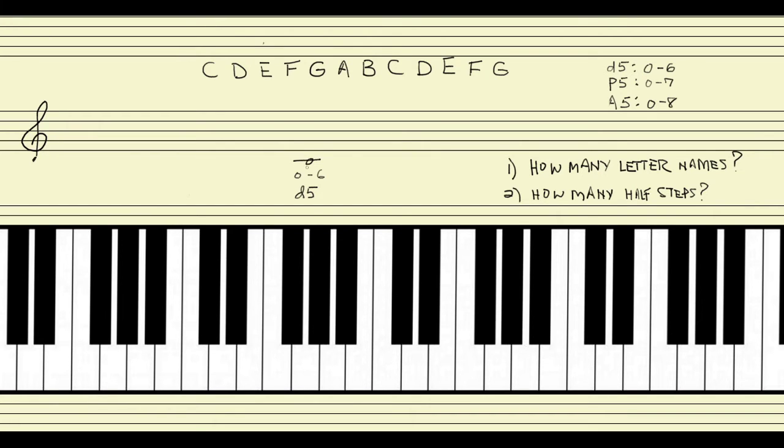Okay, so the first question I have to answer is, how many letter names am I going to travel? Well, anytime we have a fifth, we always have to travel 5 letter names. So if I'm starting on the C right here, what is 5 letter names above the C? C1, D2, E3, F4, G5. A fifth above a C is going to be a G. So, am I done? Not quite yet.